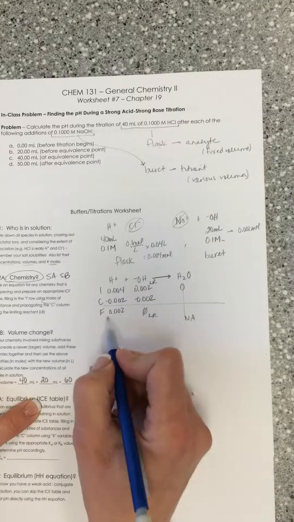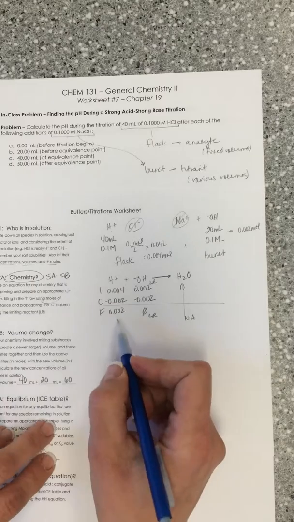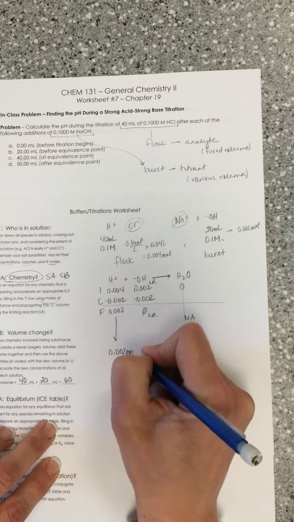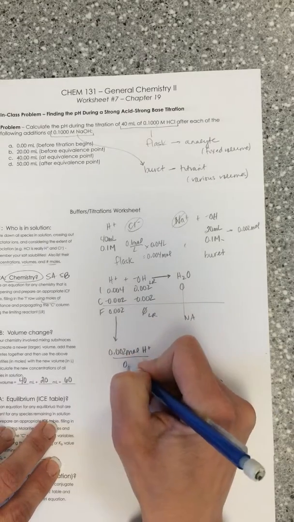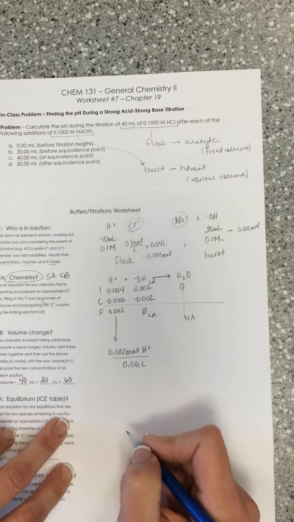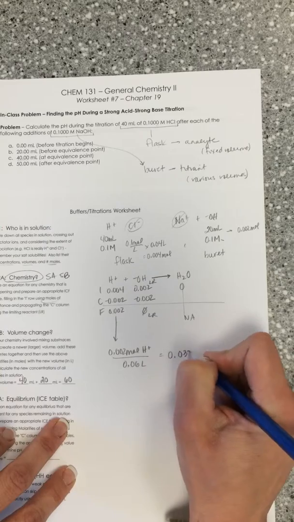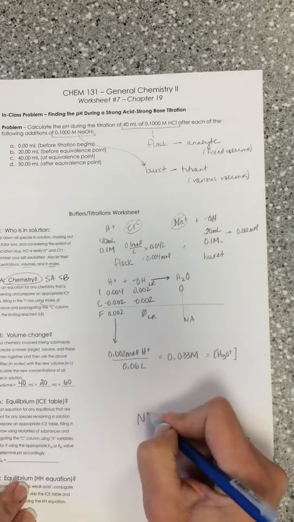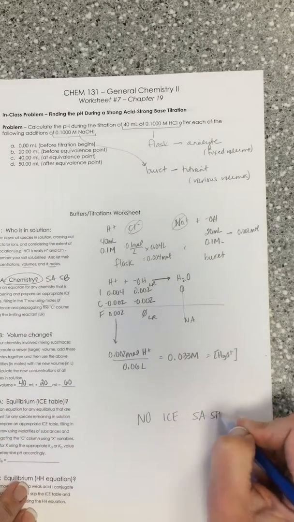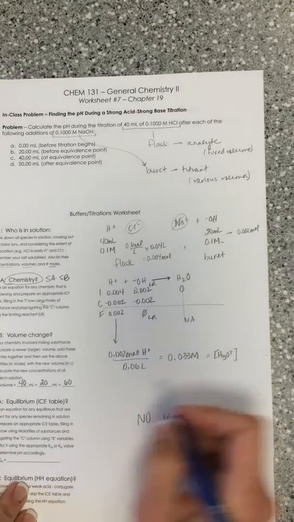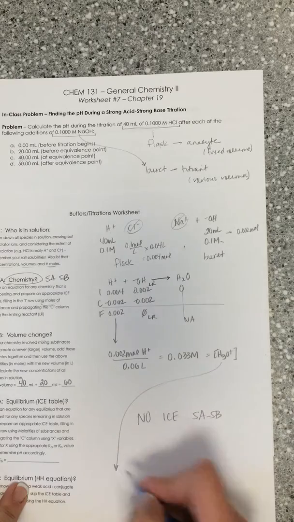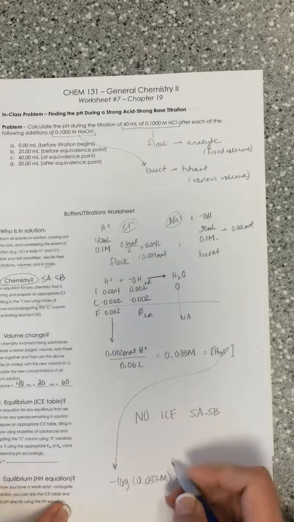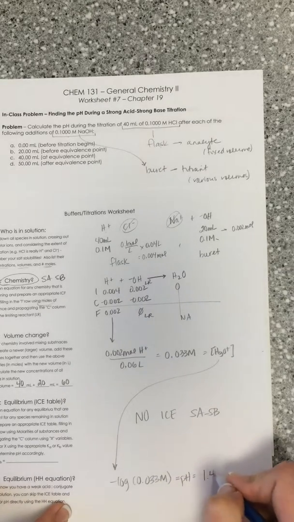So what this really means is there's only one species that's relevant and remaining after we add this 20 milliliters. We need to take this 0.002 moles of H plus and say that it's in 0.06 liters of solution. That's equal to 0.033 molar. Again, that's equal to the H3O plus concentration. There are no ICE tables when we have strong acid, strong base. So do not write one. We can completely skip this next part. Since we know the H3O plus concentration directly, the negative log of that concentration is going to equal pH. So this problem equals 1.48.